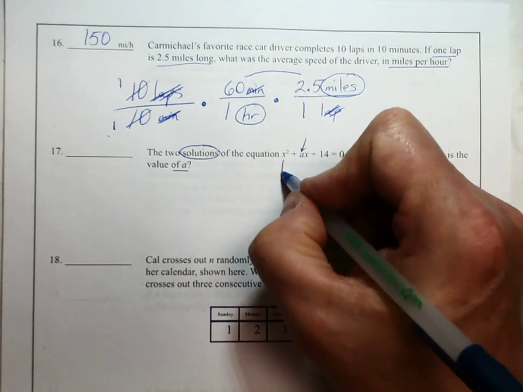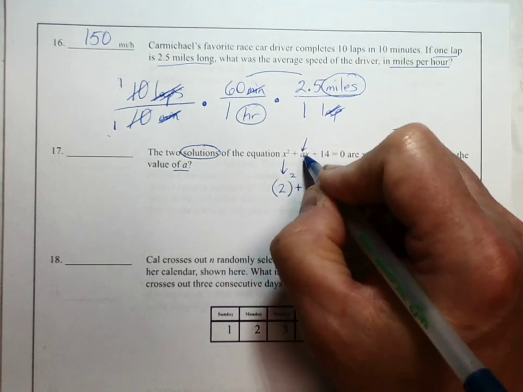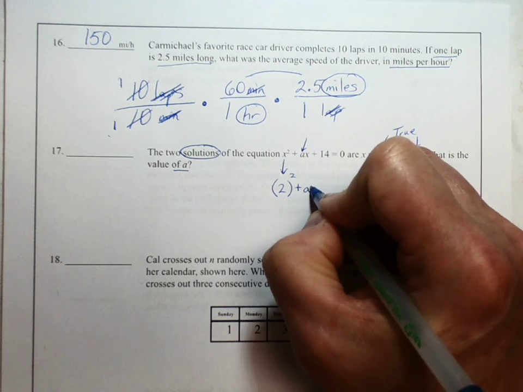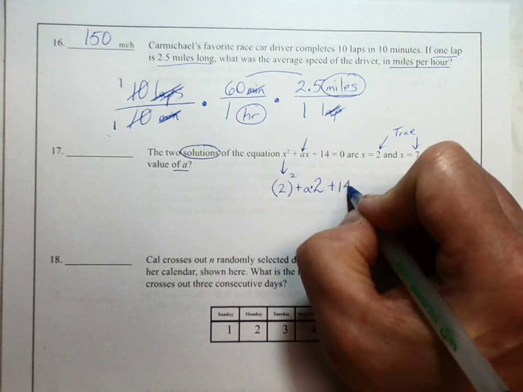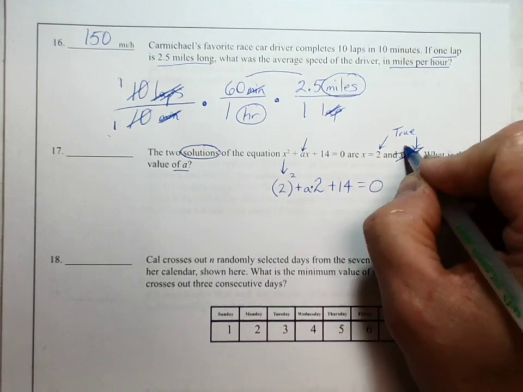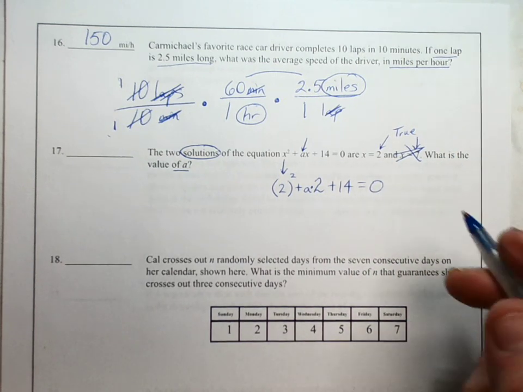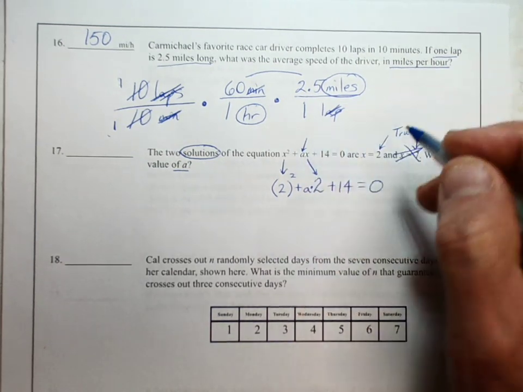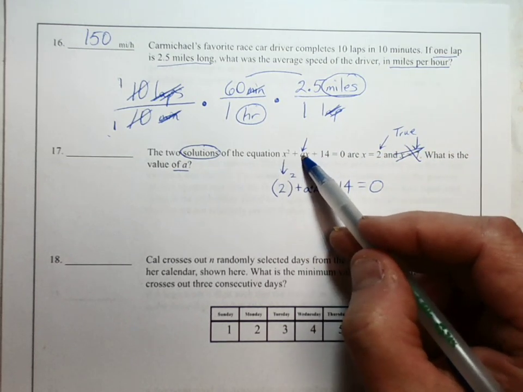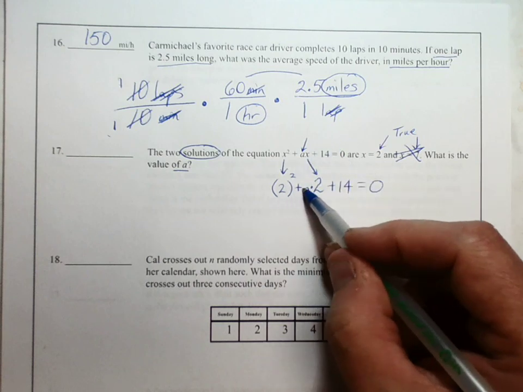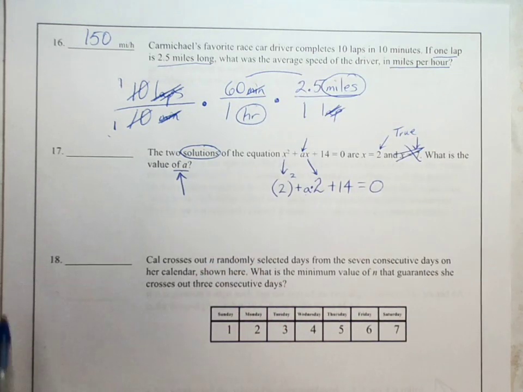So I'm going to come over here, and everywhere I see an x, I'm going to plug in a 2. I'm going to keep the a times, that's multiplication, a times 2, because x is 2, plus 14 is equal to 0. I'm not going to even mess with the 7. Okay? If it's true for both, just pick one of them. So everywhere that I saw an x, I put in the solution. Now you notice I went from an equation with 2 letters, a and x. Now I only have an equation with a, which, oh my goodness, that's what they're trying to solve for.